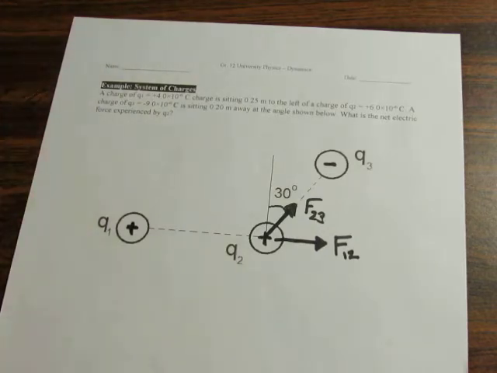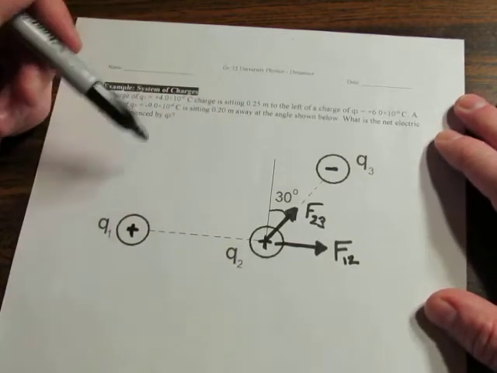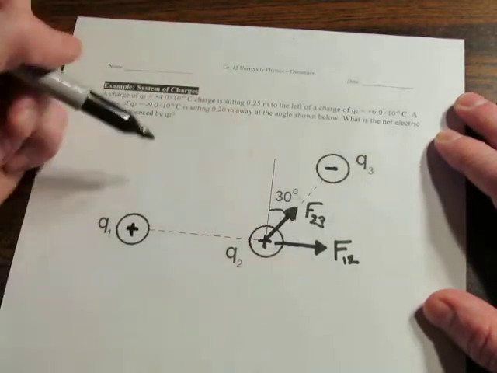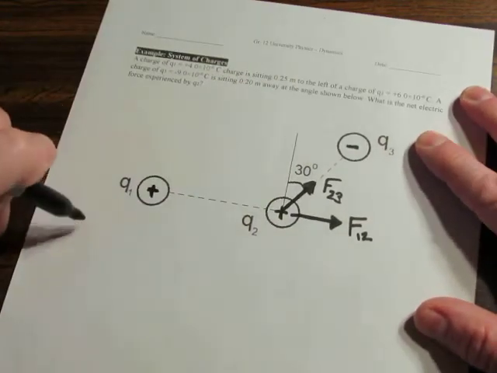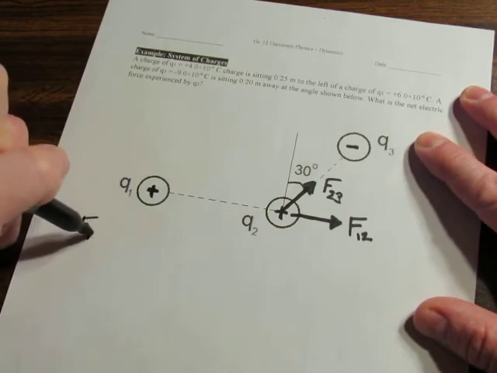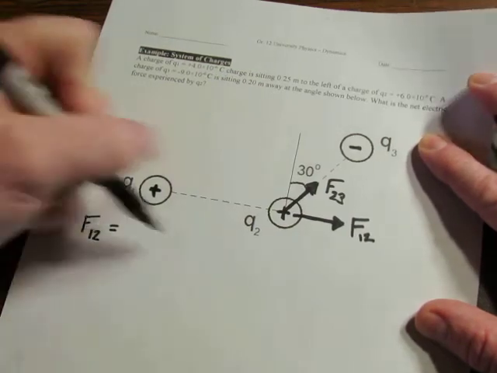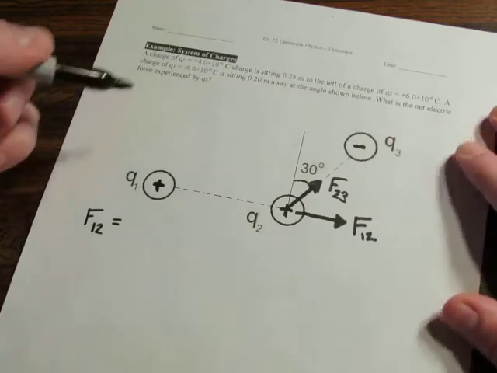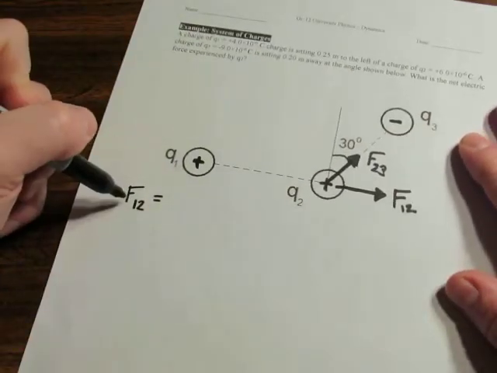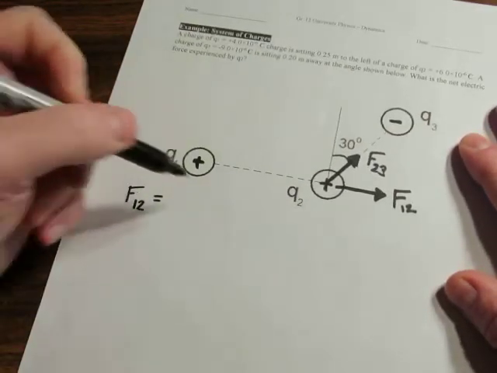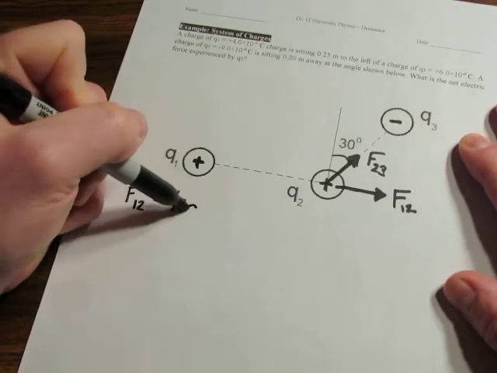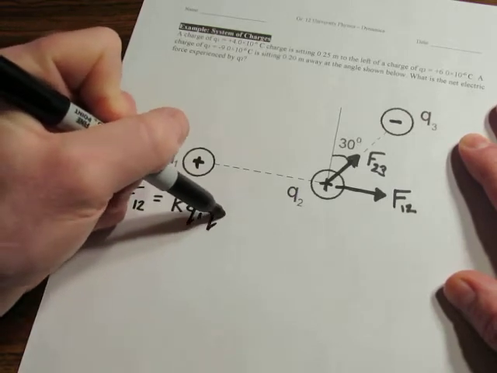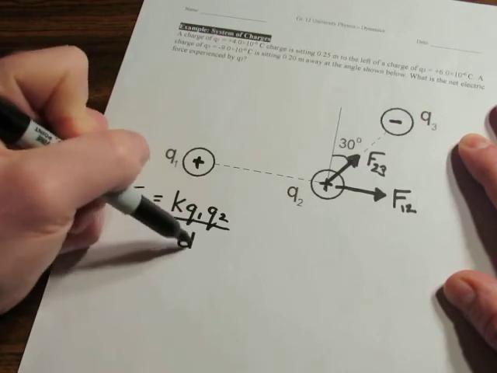So that's it. The signs are already considered in that diagram. We don't want to use plus and negatives when we actually do the calculations for the forces. So let's just do each one of these forces individually. I'll start with F1,2, and only F1,2, although you could build a giant calculation for this. Let's try and keep it easy and do it in small steps. So the force between 1 and 2 is going to be K, Q1, Q2, divided by the distance squared.